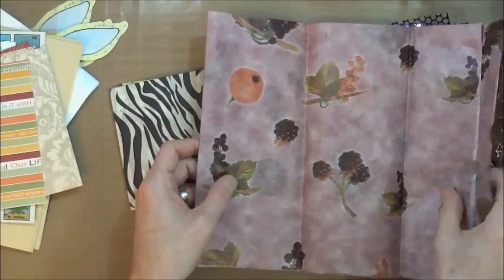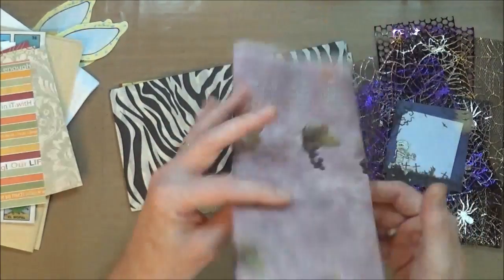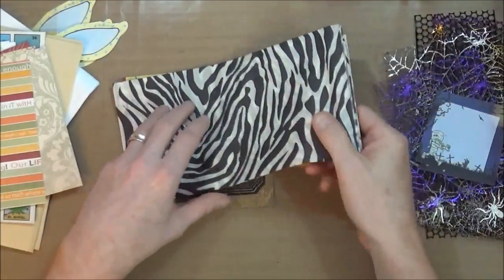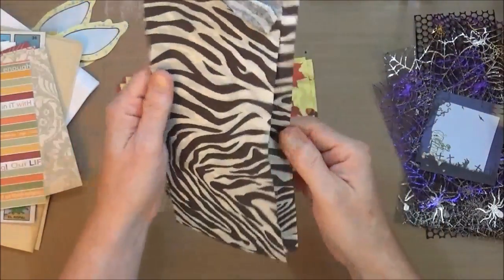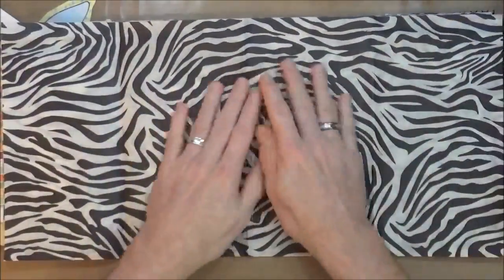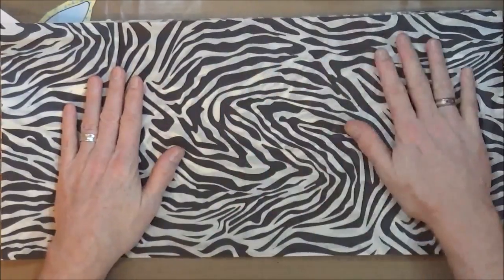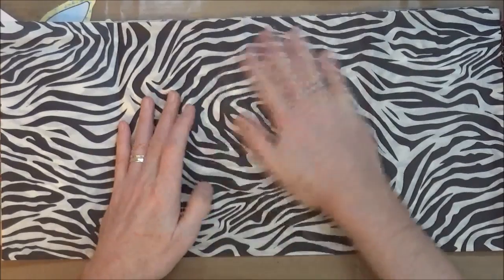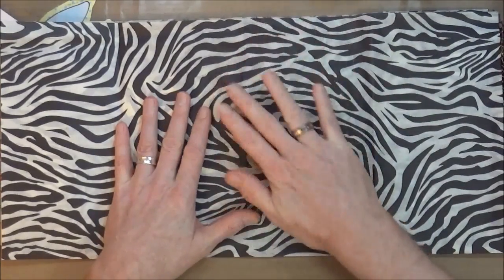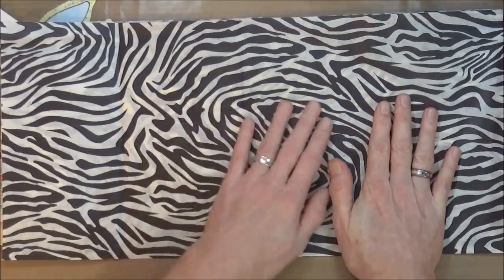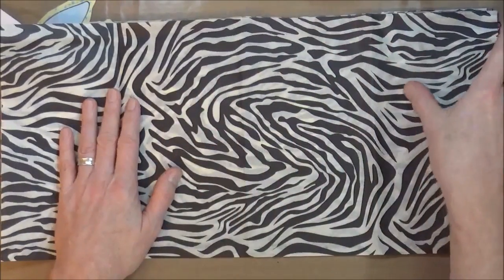I've got ideas whirring in my head already on how I can use that. Now I'm going to put that to one side because that goes in my tissue paper stash. And oh, look at that zebra print. That is stunning. That would be beautiful. Put that down on a page and then do a colour wash over it. You'll still keep all the black, but all the white stripes will disappear into whatever colour you want. Now that is going to be absolutely stunning.